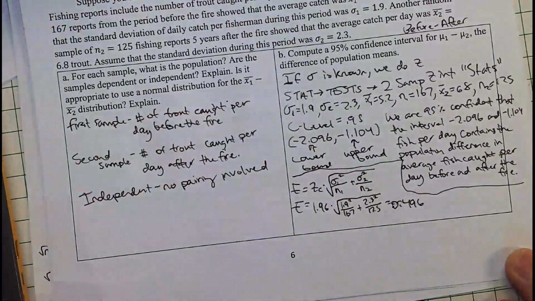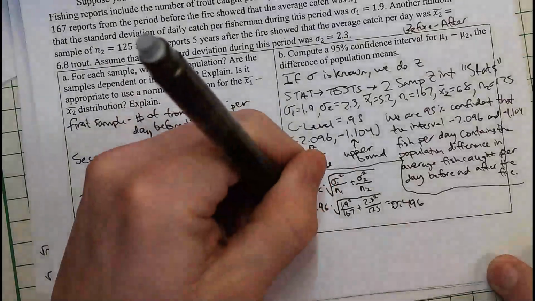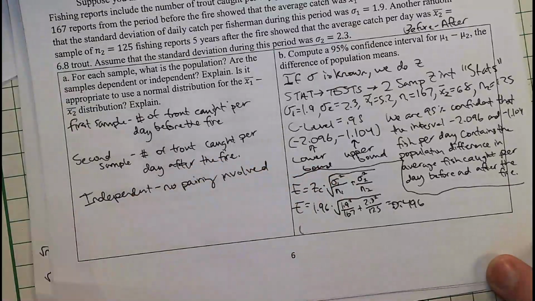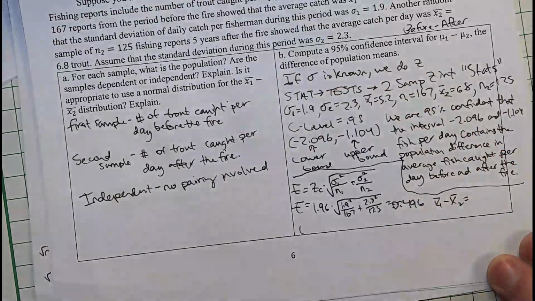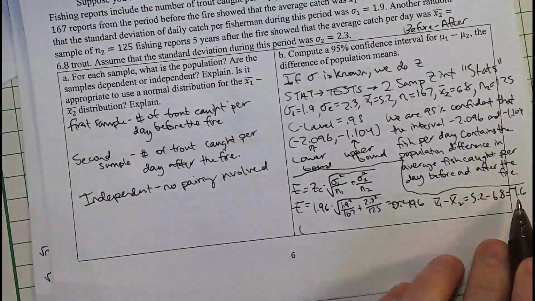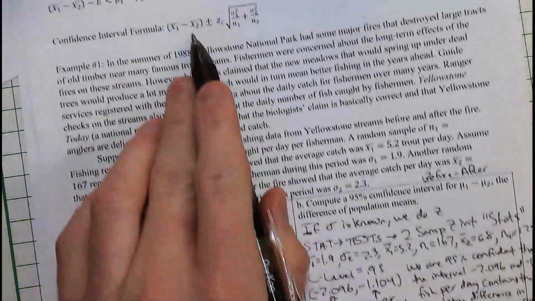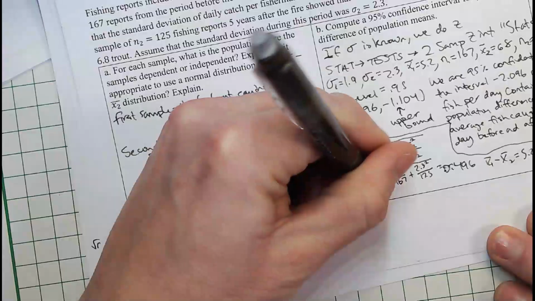Then to find the interval, you're going to use the difference in the means. The difference in the means is x1 minus x2, which is 5.2 minus 6.8, which is negative 1.6. So you take the difference in the means plus or minus the margin of error: negative 1.6 plus or minus the margin of error.